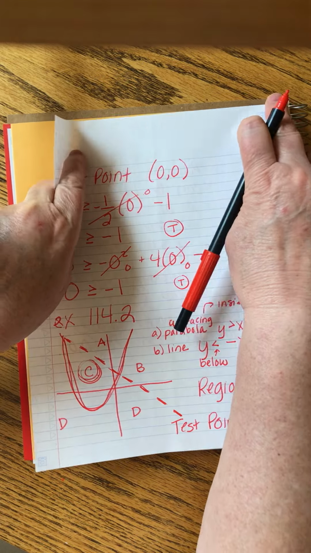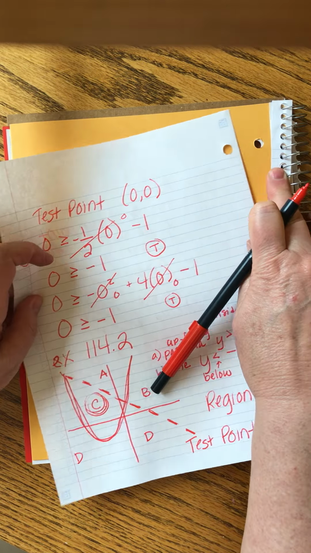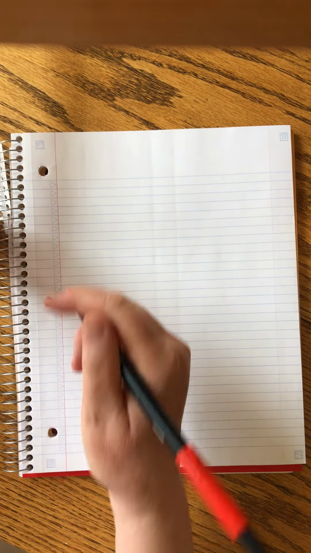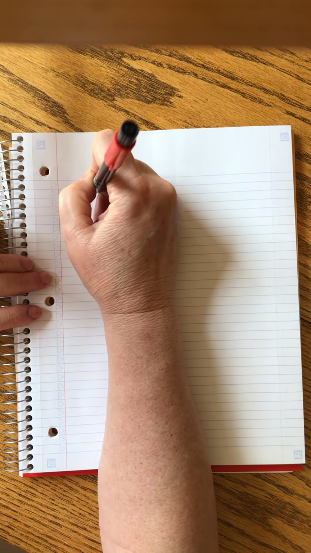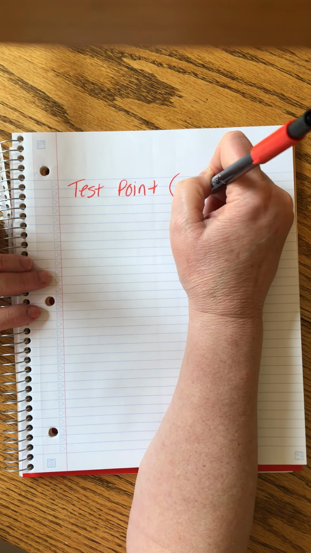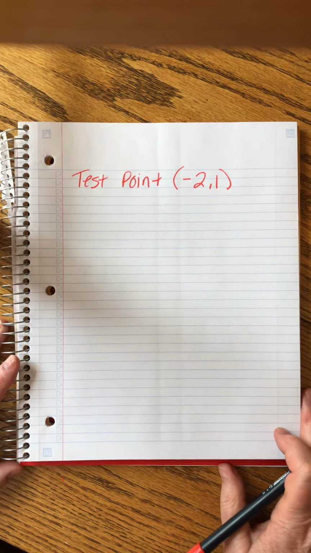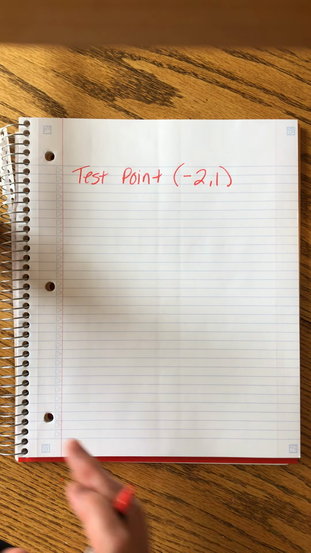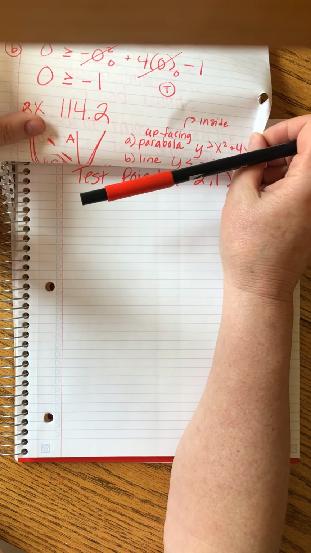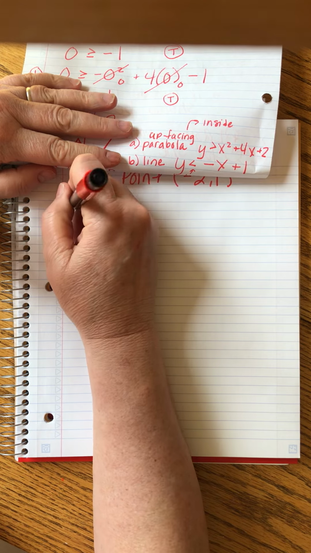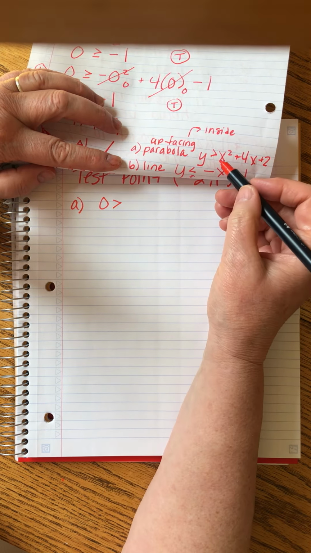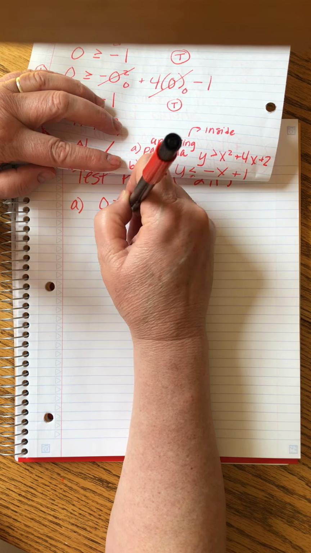All right, I'm going to rip this out so I can take these equations to the next page. And we said it was -2, +1. And here are my two equations, right? So for A, 0 is greater than, okay, I'm not even going to write it all out. X squared, that's just 0.